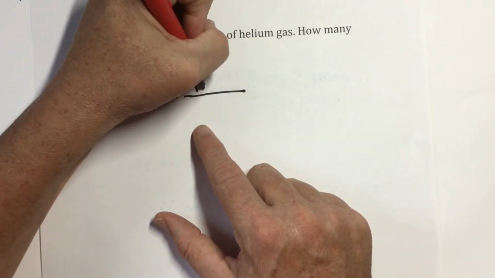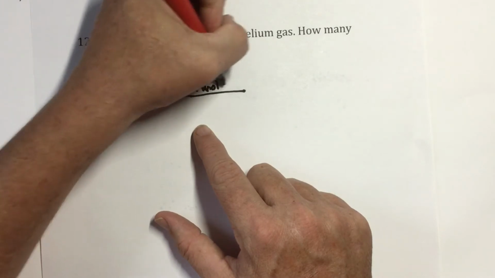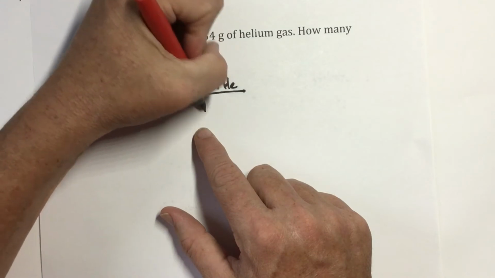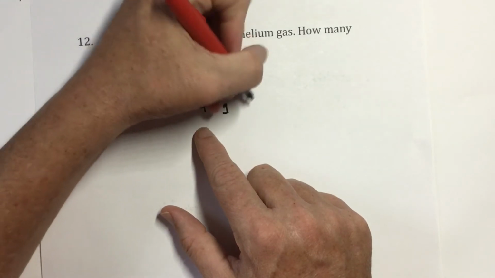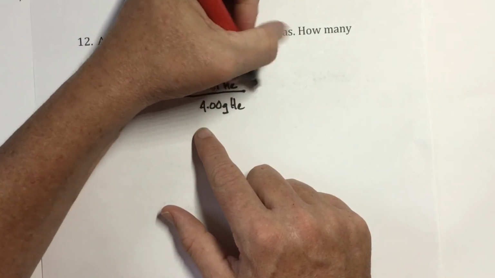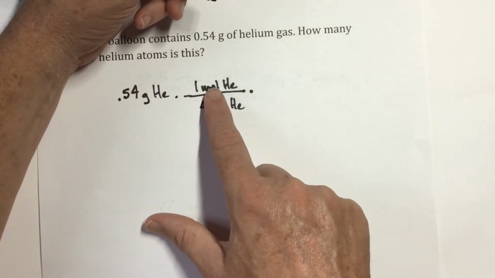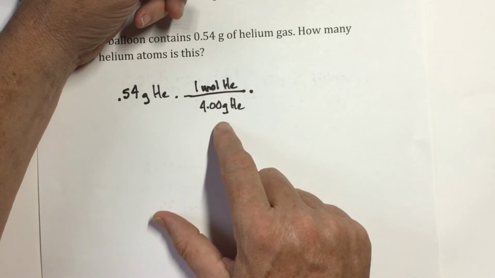So I'll say, okay, 1 mole of helium. The atomic mass of helium is 4.00 grams. So this will give me moles of helium.